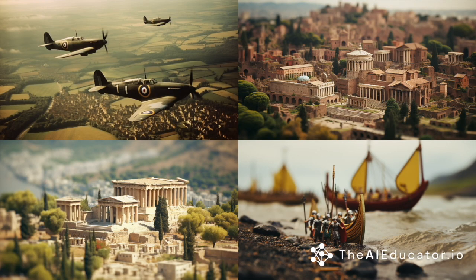So you can see there, the top left, I asked for Spitfires in World War II. Top right is ancient Rome. Bottom left is ancient Greece, and bottom right is the Viking invasion of Britain. And can you see what I was kind of talking about there? So the images kind of look like they're toy or model towns or model images that have been photographed to look like their real size. And it just gives a nice effect on these images.